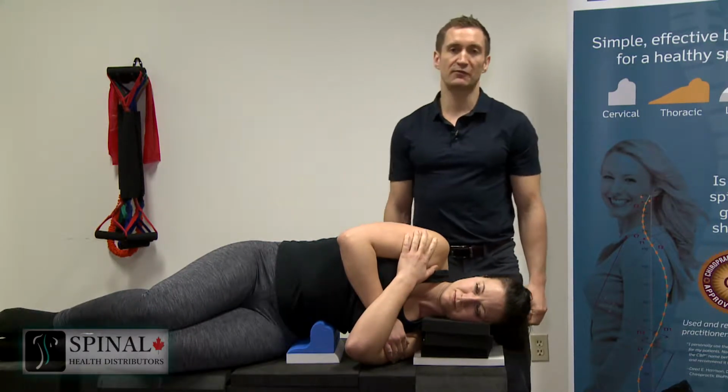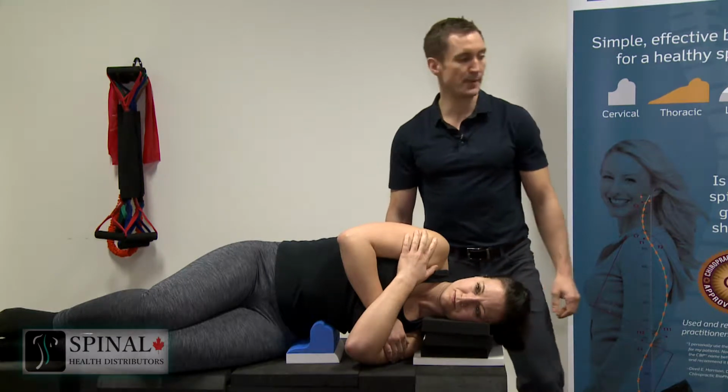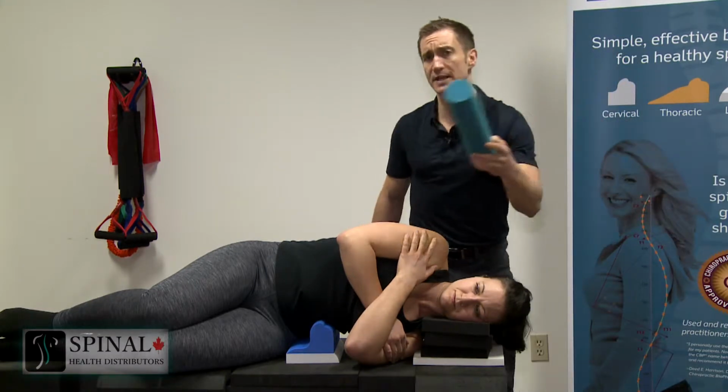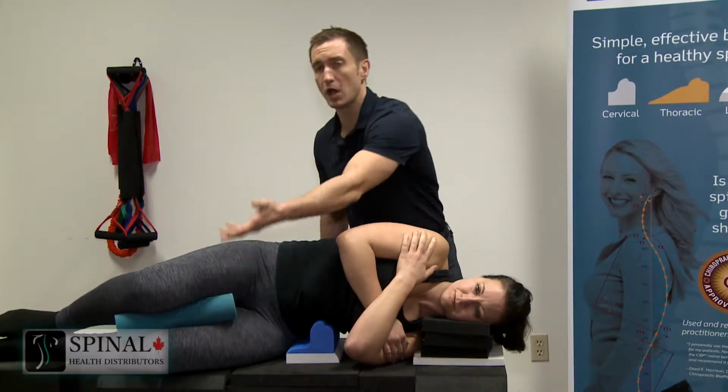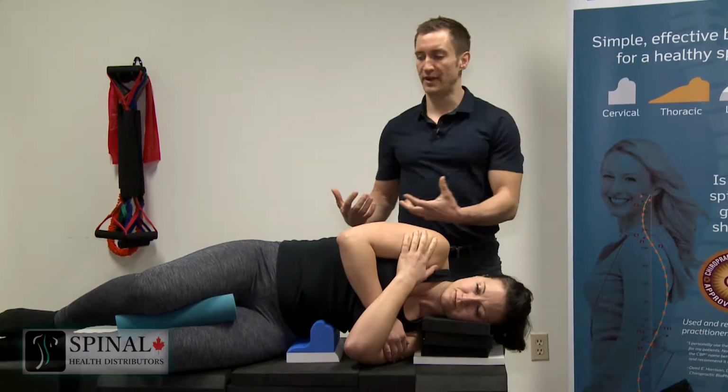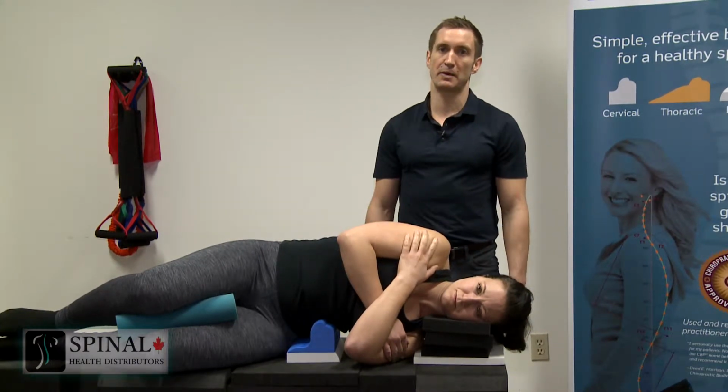And if the patient finds that it's uncomfortable on the low back or the hips, we can put something between the legs, such as a pillow or a block, to give them some support to prevent rotation of the hips and relax the low back as well.